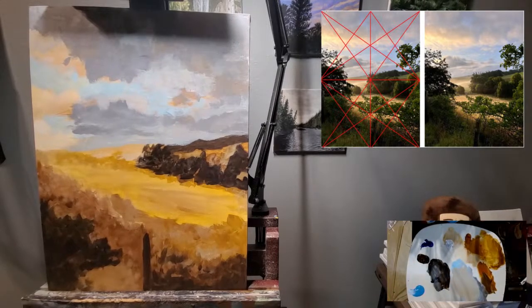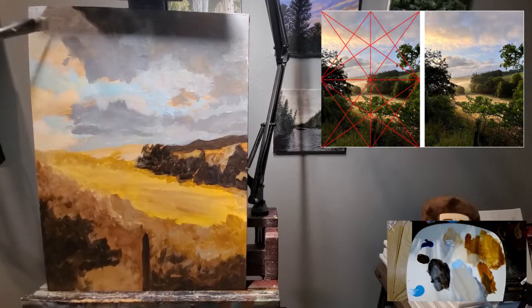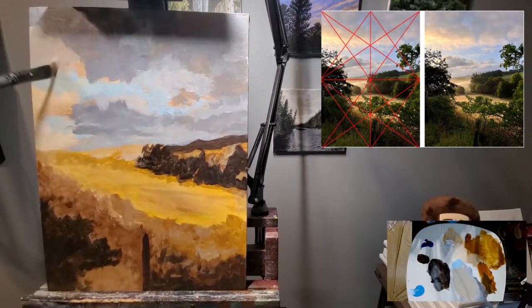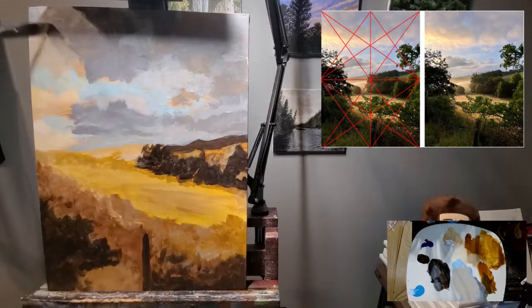Now we're bringing some more over here. We're bringing more of the red in. So we'll see how that works, if it's too much or if it's just enough.